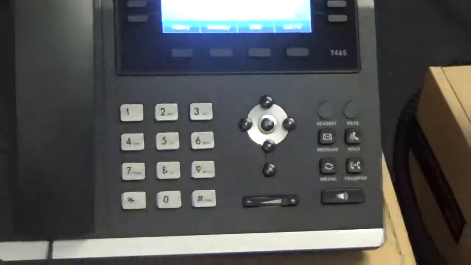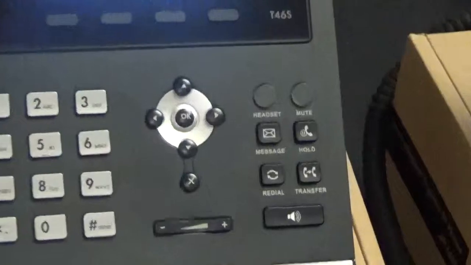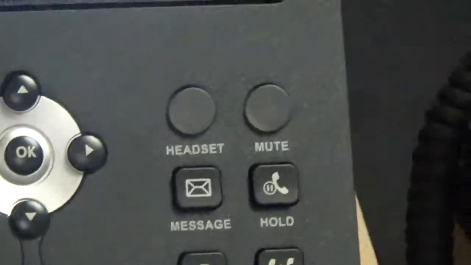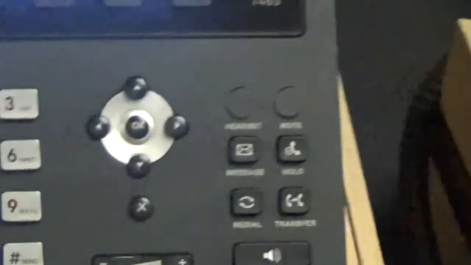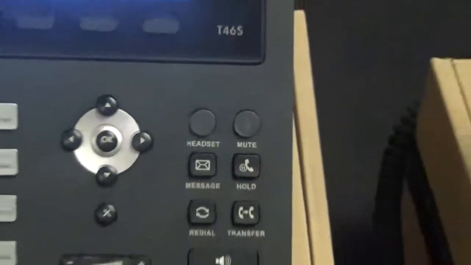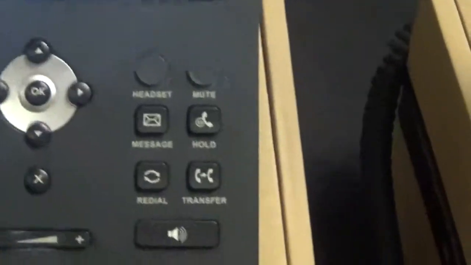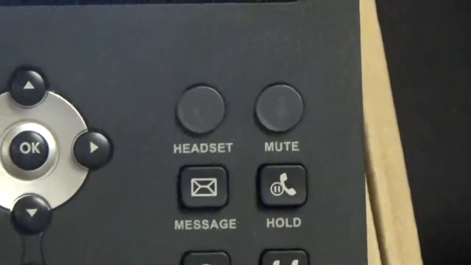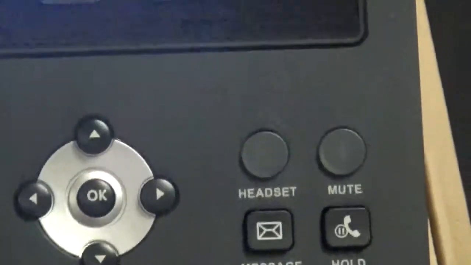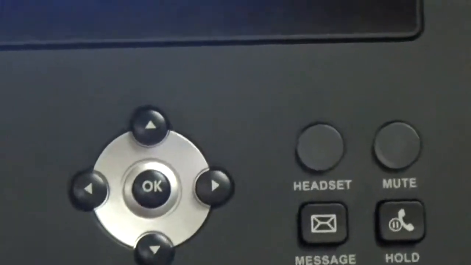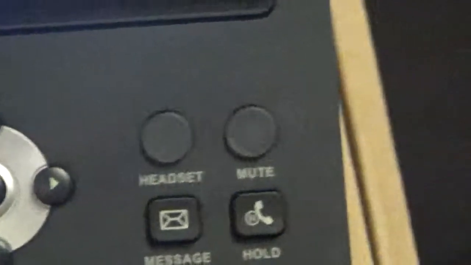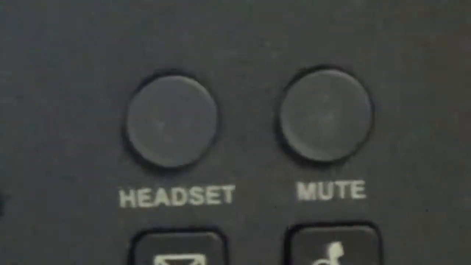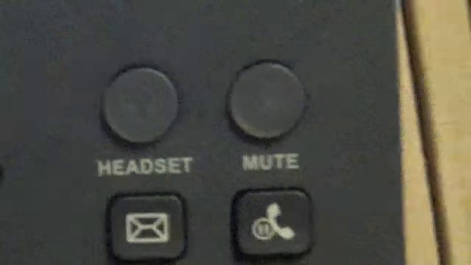Alright, and last but not least, I will go over the simple keys over here in the corner. They're pretty self-explanatory, but I'll still go over them just so there isn't any confusion. The top two keys here, one is for a headset. If you ever were to buy a headset that can connect to the Yealink T46s, you will press that button to be able to enable it and start using it. The button right next to it is the mute button. Press that to mute anyone on the call.